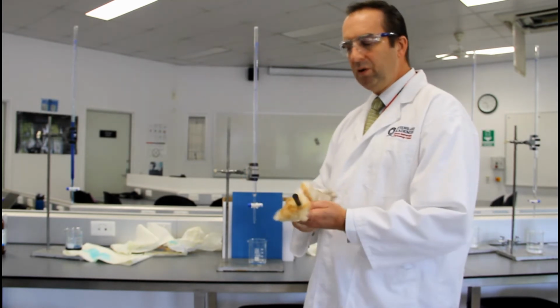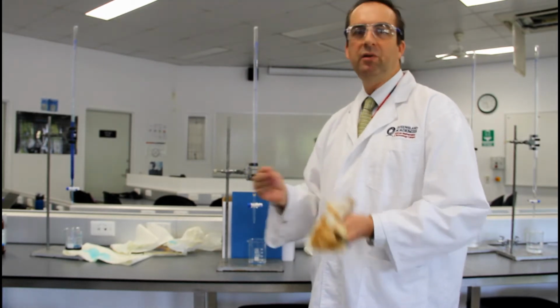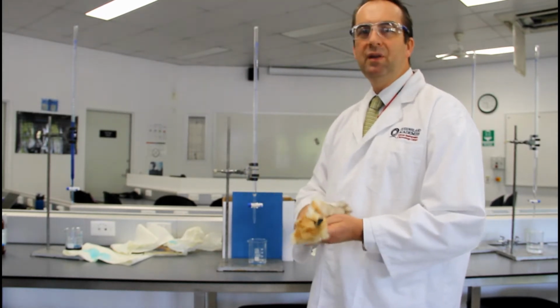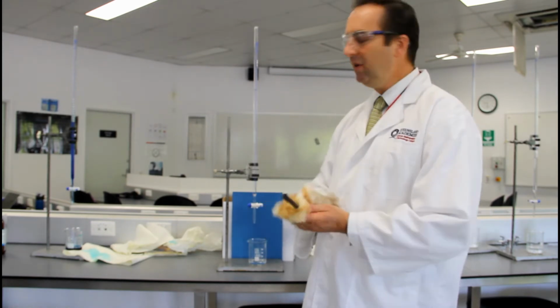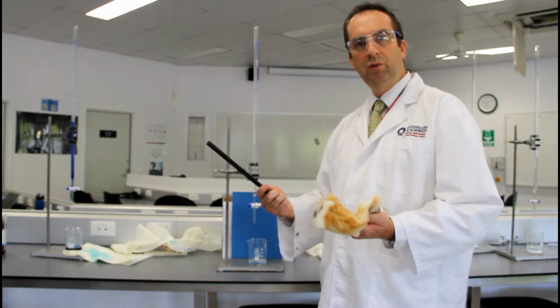Now, even though the rod is only positively or negatively charged, and polar means it has both positive and negative, what will happen is, if the rod was positively charged, the negative part of the molecule will be attracted to it and will move towards it.